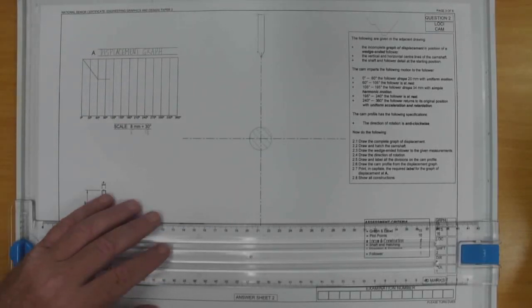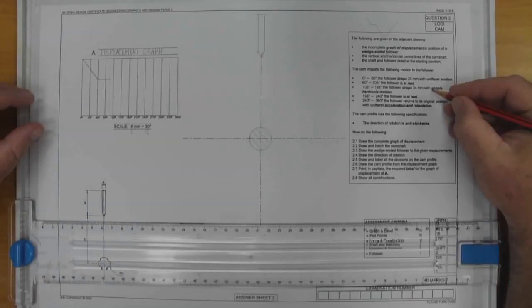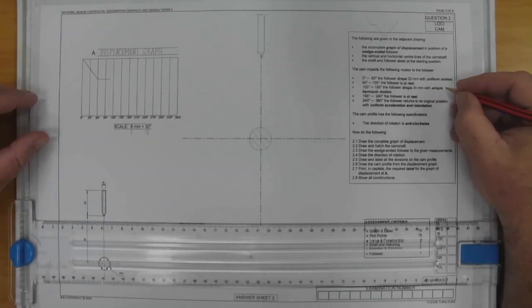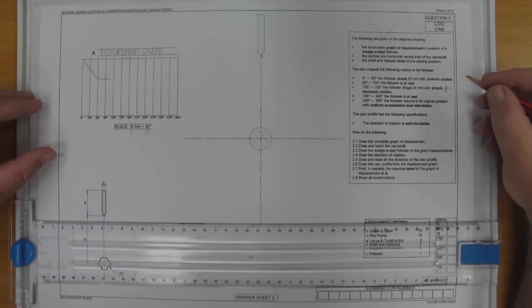From 105 to 195, the follower drops 34 millimeters with simple harmonic motion. Now with simple harmonic motion, the S part stands for circle in Afrikaans, which means we're going to use the circle to find divisions. And with the circle, we are looking generally for 6 divisions, because that gives us our half of the circle, and 6 points at 30-degree increments.